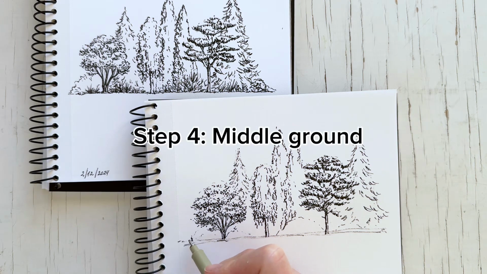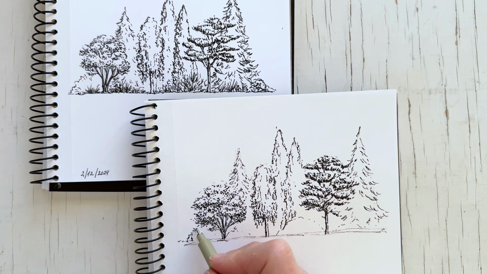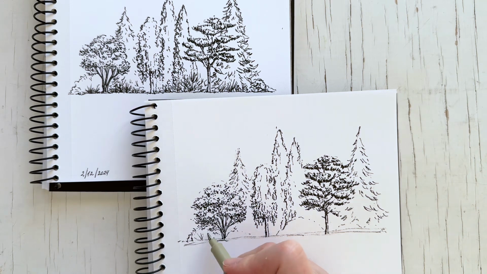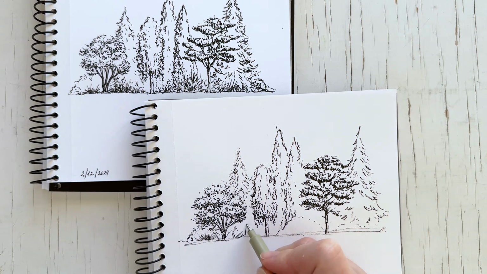Now we finally have the middle ground. I'm going to draw some little branches to imitate the shrubs. If you remember the exercise where I was drawing shrubs, the frame line practice card, well, that's it. So I just make them of different sizes.